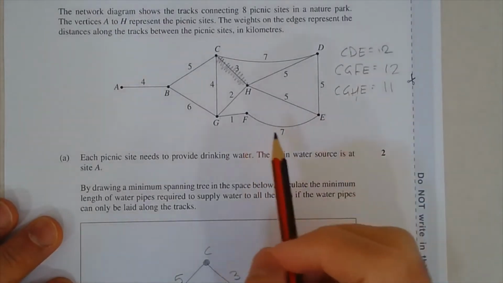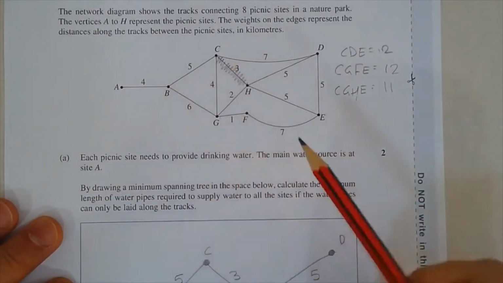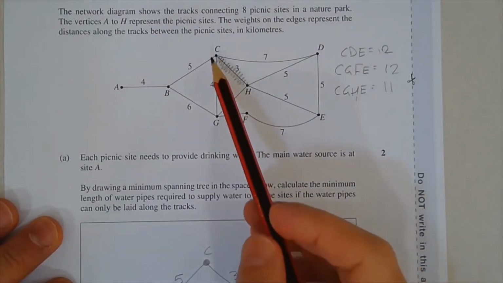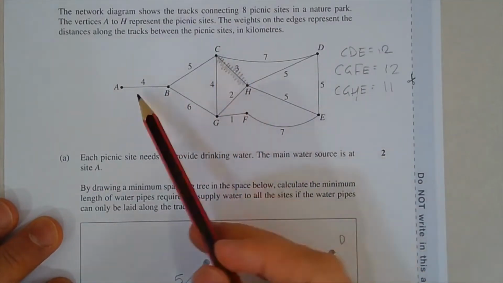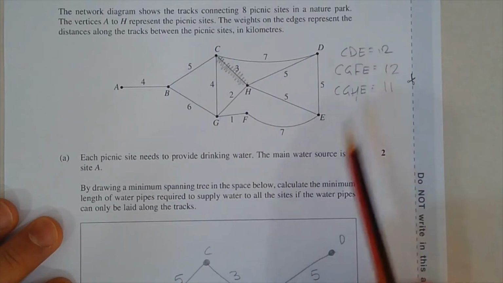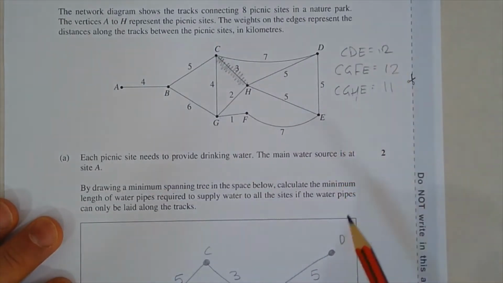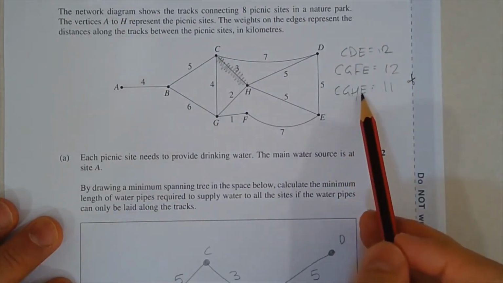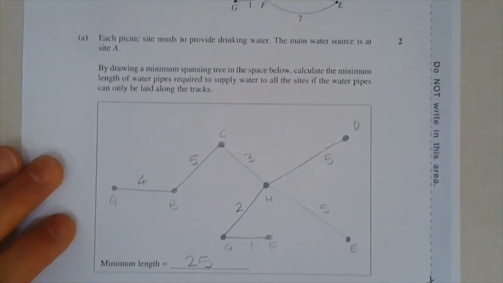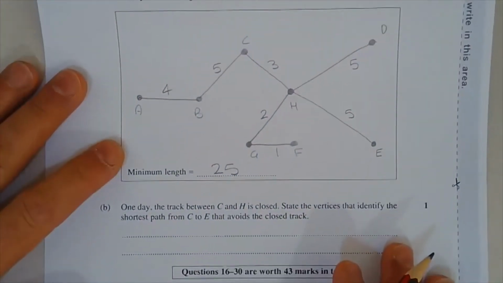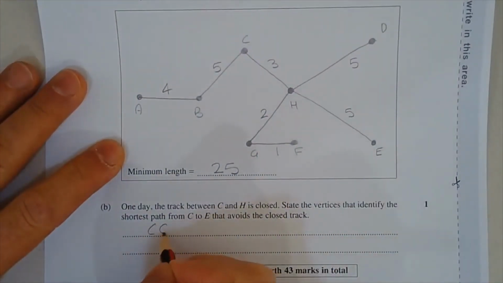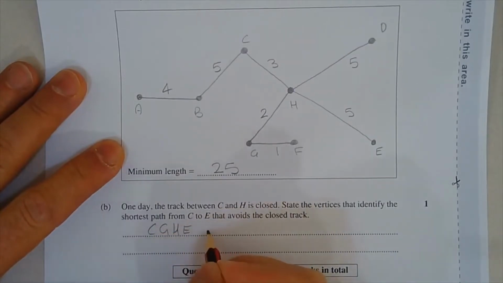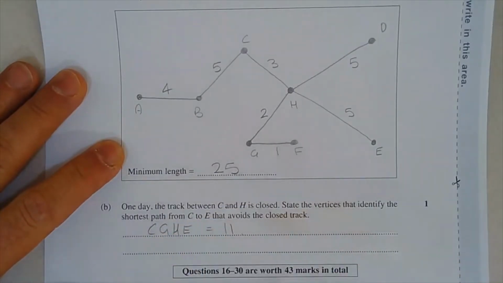I can't see any others there, so I'm just trying to identify all the different paths. Going backwards, you end up with the weight of the path being greater than 12. So CGHE would be the answer there, and that's equal to 11.